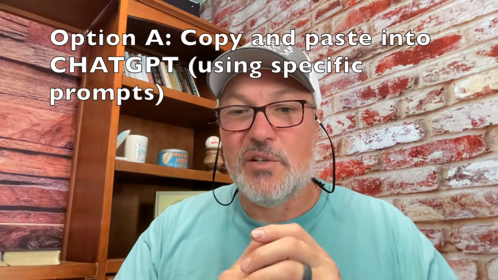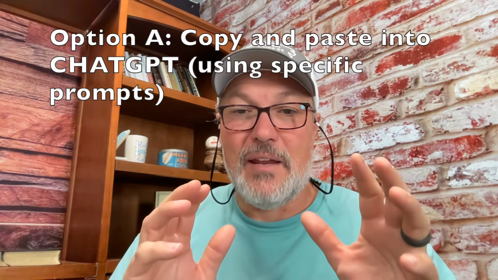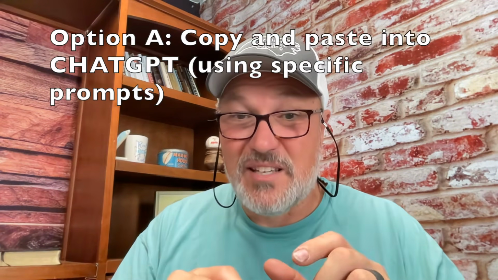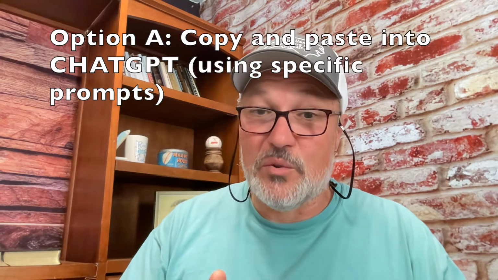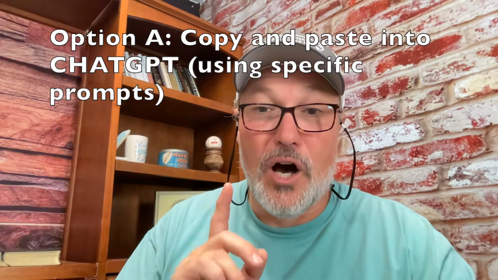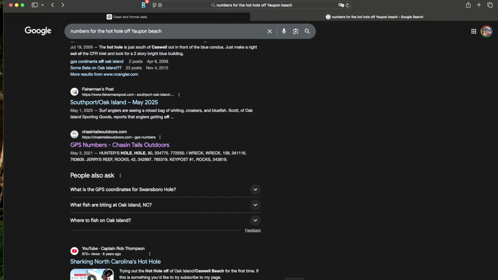The first one, I want to show you basically what I did and how this is going to work for you using ChatGPT. So the first thing that I did is I went on over to the good old Google and looked up offshore numbers. Let me show you where I started. I'll show you how I got there. All right, so the first thing that I did was I put in numbers for the hot hole off of Yopon Beach.